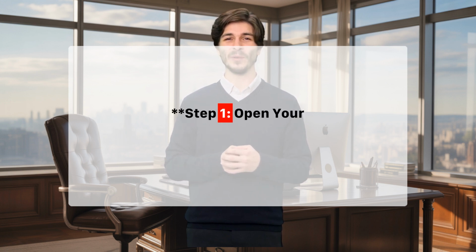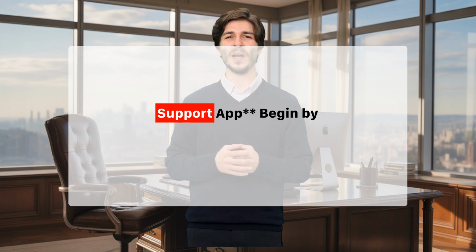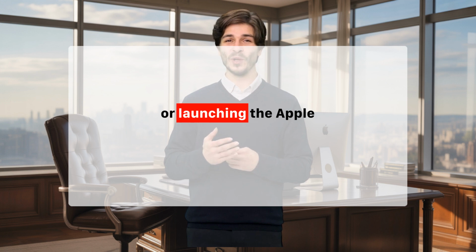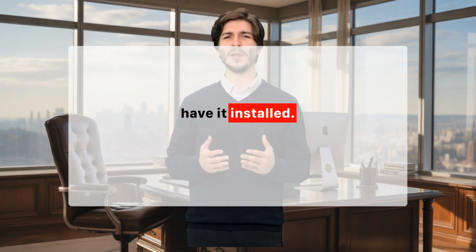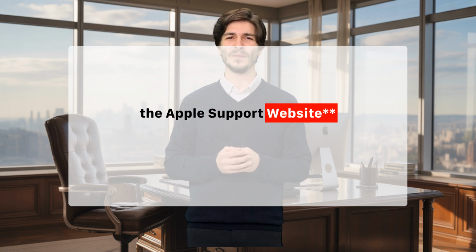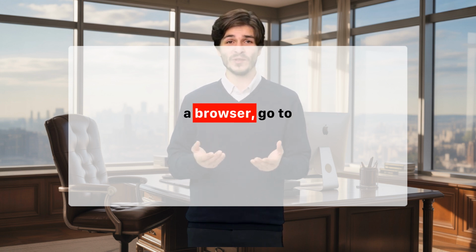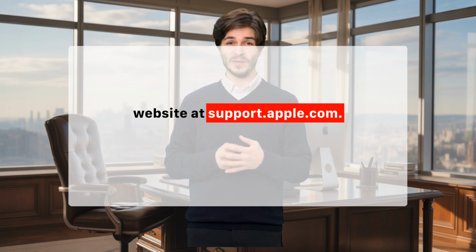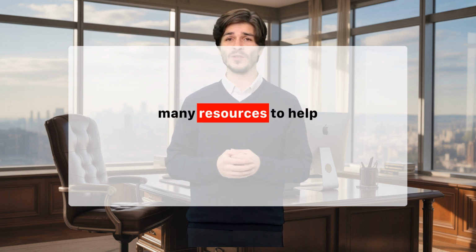Step 1. Open your browser or the Apple Support app. Begin by opening your preferred web browser on your device or launching the Apple Support app if you have it installed. Step 2. Navigate to the Apple Support website. If you are using a browser, go to the official Apple Support website at support.apple.com. Here, you will find many resources to help you with your Apple products.